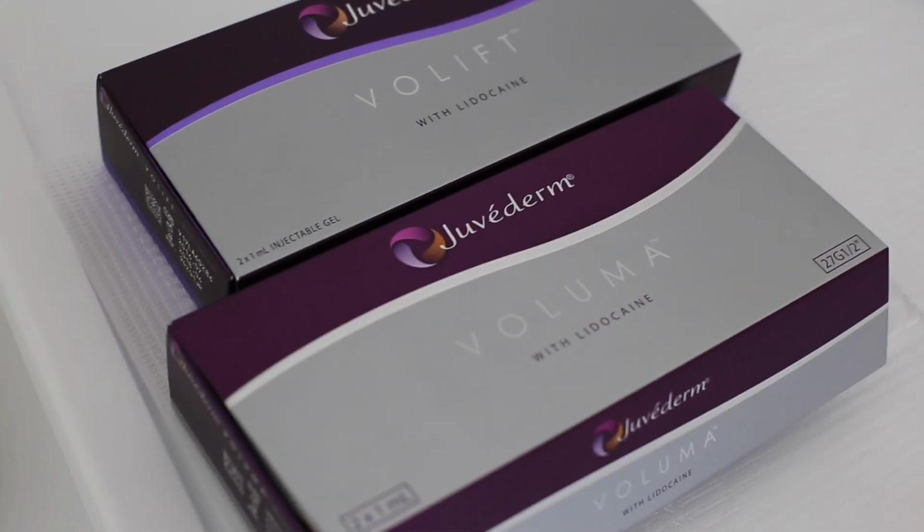The product of choice for these procedures is Allergan's Juvederm. I start with the first cheekbone point. You can see how the tissues can be moved here. In this area, the zygomatic ligament has its bony and cutaneous insertions. It's a very important lifting point. Here we have the zygomatico-temporal suture.